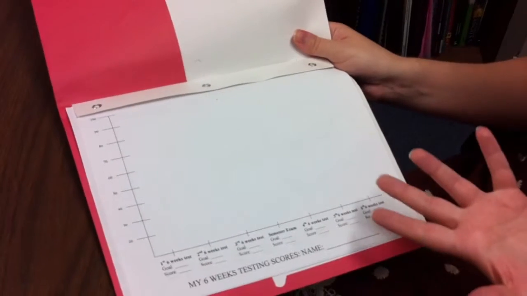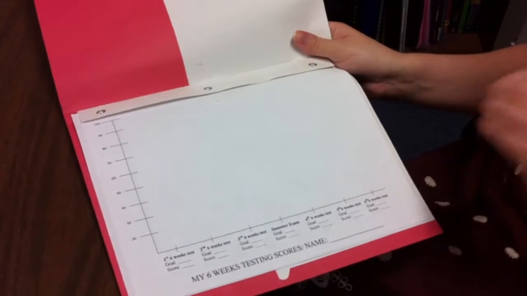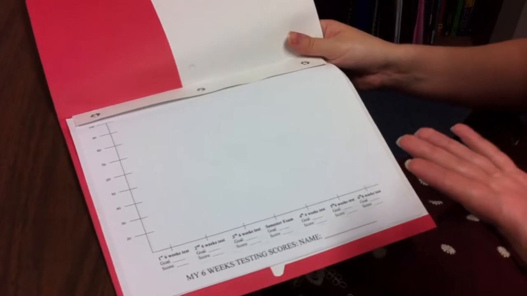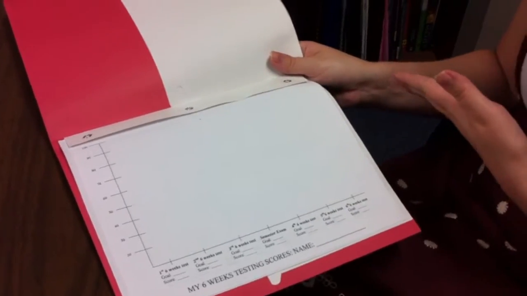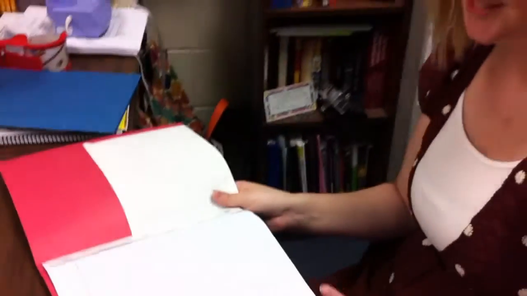Our class goal is always a 70 or higher, but this way students can set their individual goals, and they can set it a little higher if they want to. But of course their individual goal has to be at least a 70. It can't be below a 70.